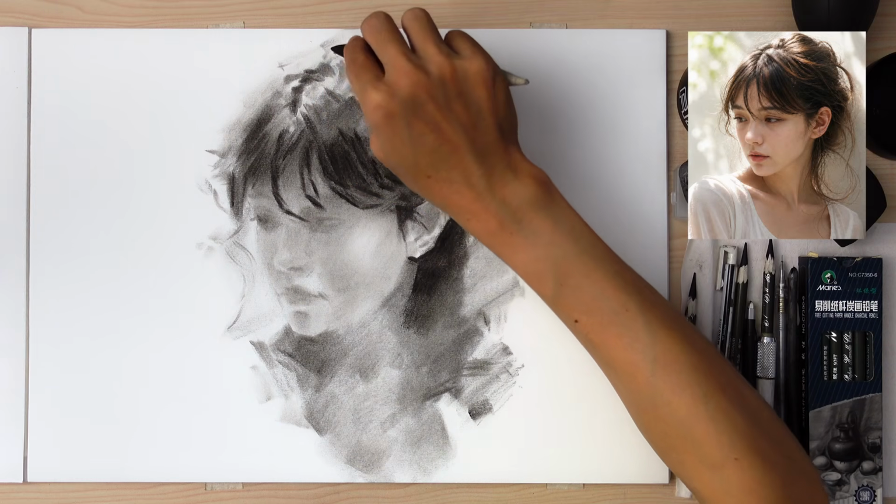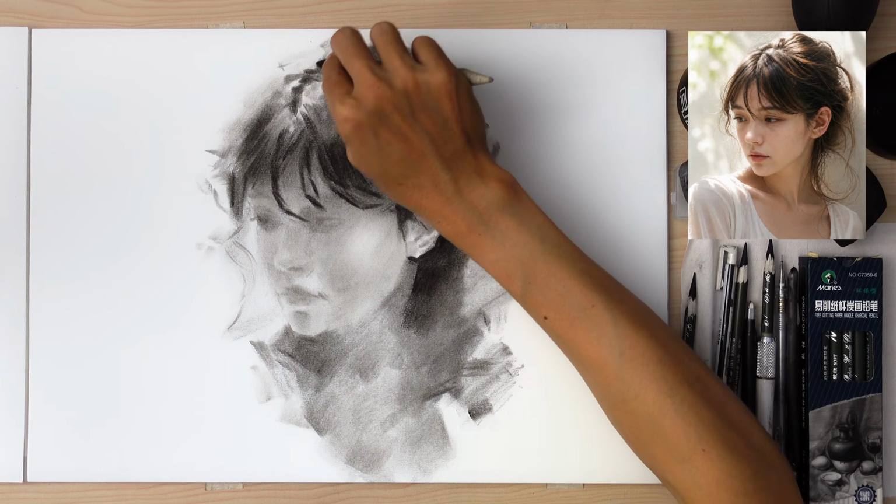I'll extend these dark values toward the back of the hair as well.